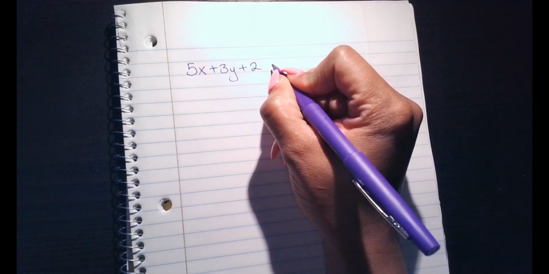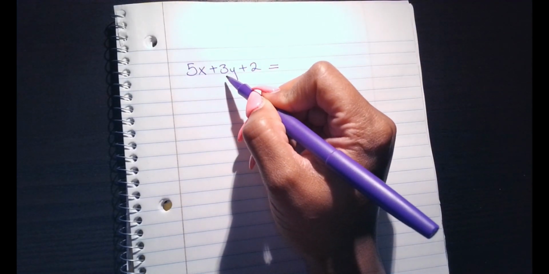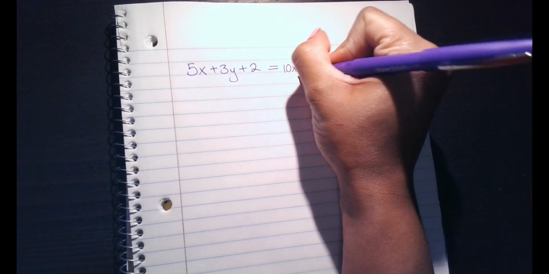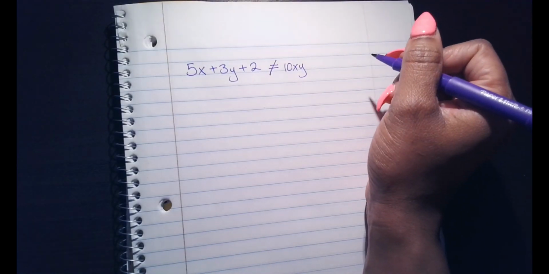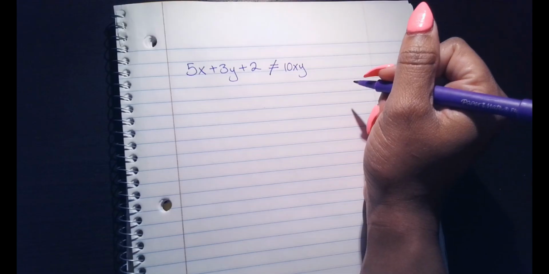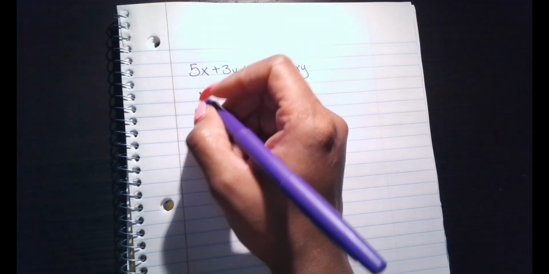I have noticed in the past that some students may add these together and put 5 plus 3, 8, 9, 10, and then they will put xy. But that is not equal, and I'm going to tell you why. Anytime we are combining like terms, they have to have the same variable or be constants. So I'm going to give you an example.